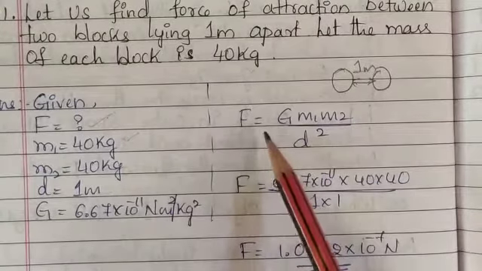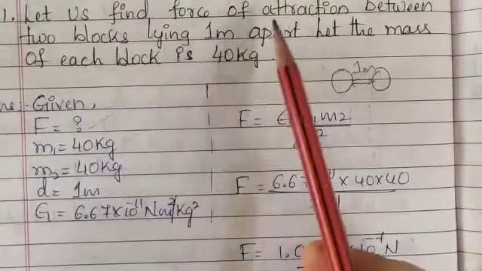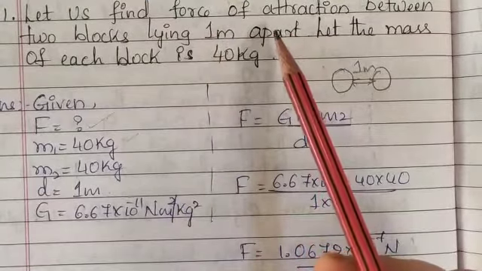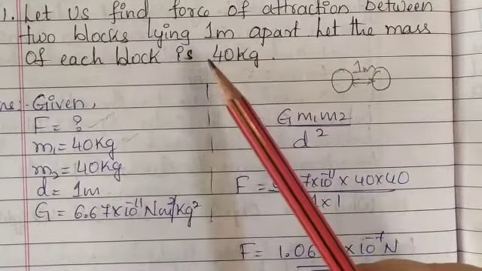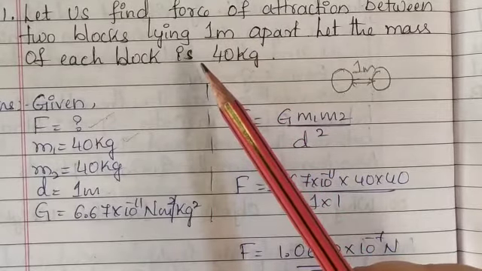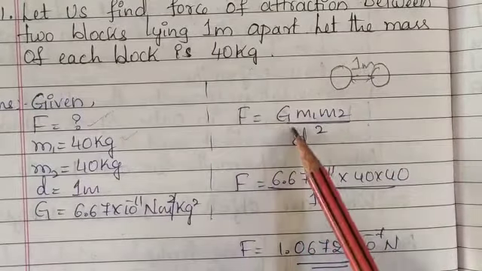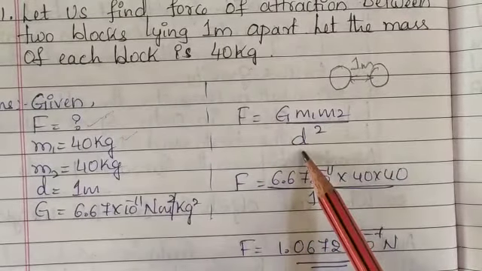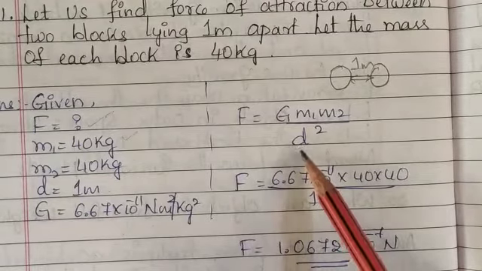If there is a question to calculate the force of attraction between any two objects, for example Earth and another planet, or Earth and the moon, in all those cases you have to consider this formula, that is F is equal to G m1 m2 divided by d square, or if they have given the radius, you have to take it as r square here.